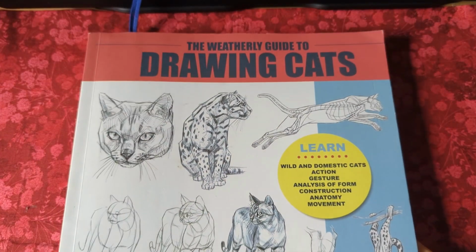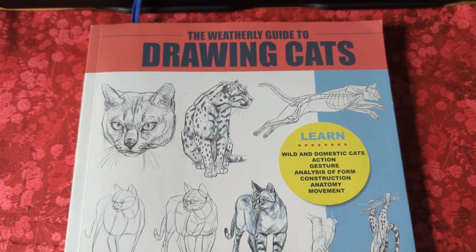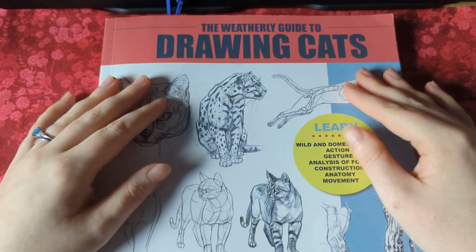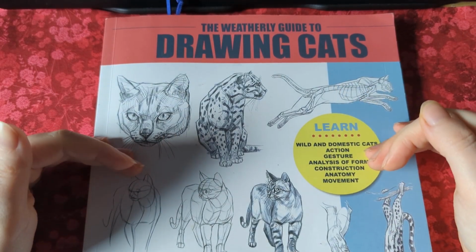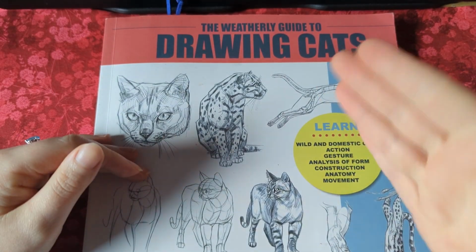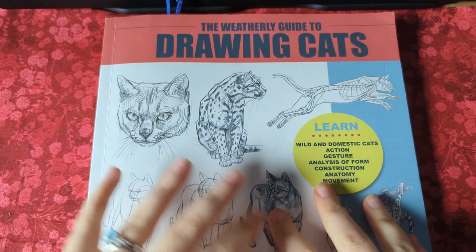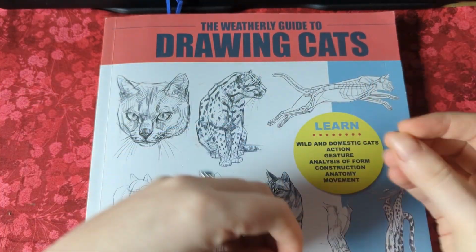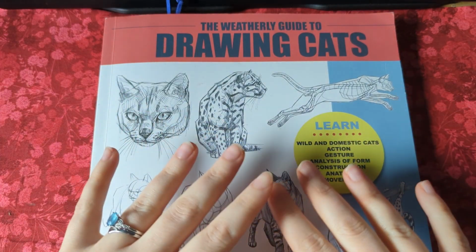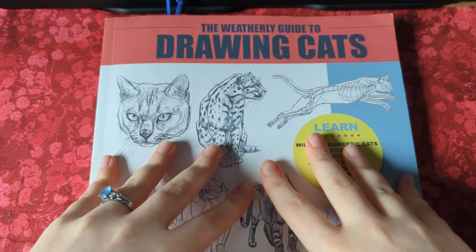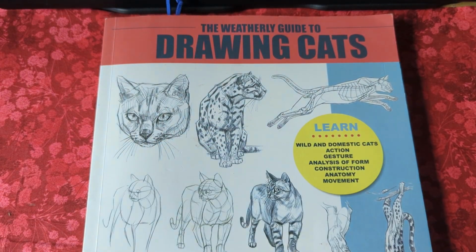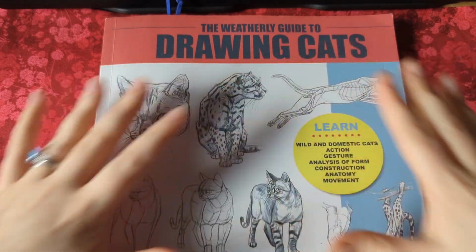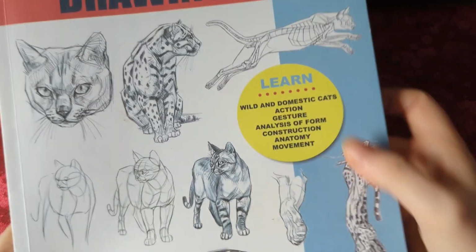Next up, we have one that I've talked about a lot on the channel before, which is the Wendling Guide to Drawing Cats. This book has been fundamental in my art studies for learning how to draw animals, not just cats, which this book covers in all their forms, both wild big cats, wild small cats, domestic cats. The things this book teaches you, or taught me, I have then been able to go on and apply to all sorts of different animals, because it teaches you fundamentals.